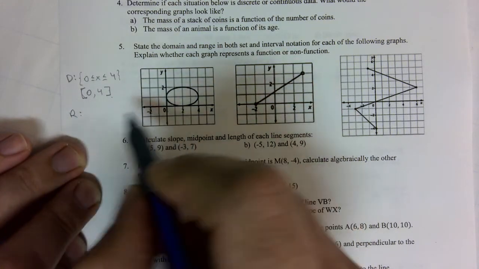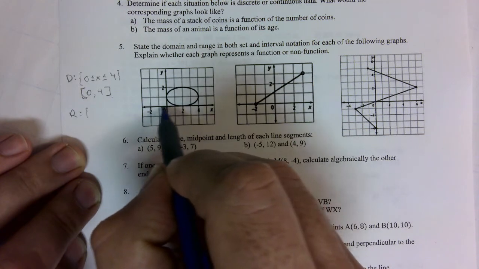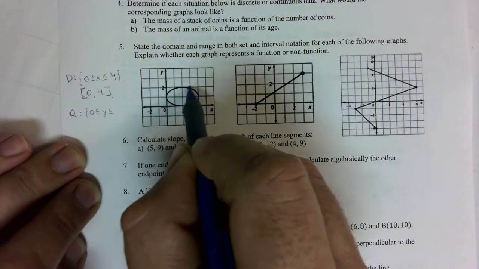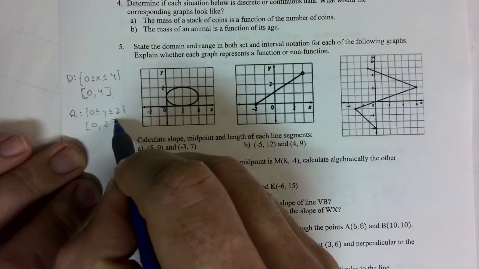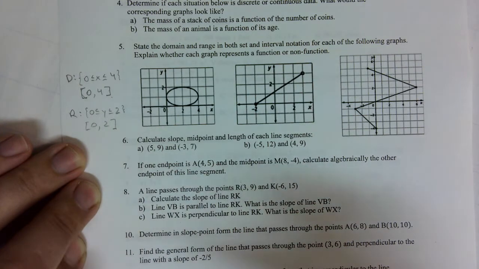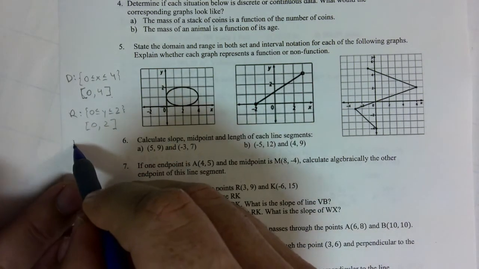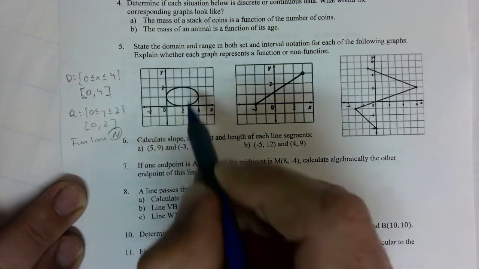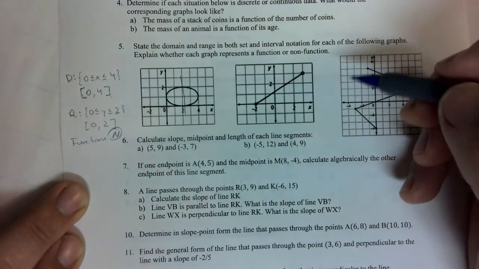The range would be curly brackets from 0 inclusive all the way to 2 also inclusive. That would make it [0, 2] using interval notation. Is this a function? Nope. It's not a function because it fails the vertical line test. It doesn't pass the vertical line test.